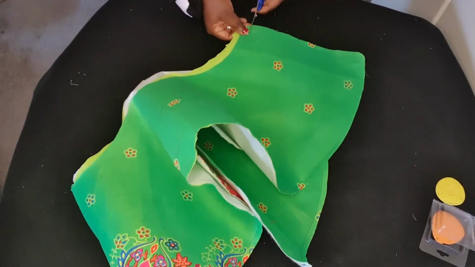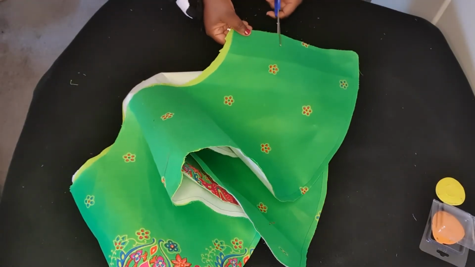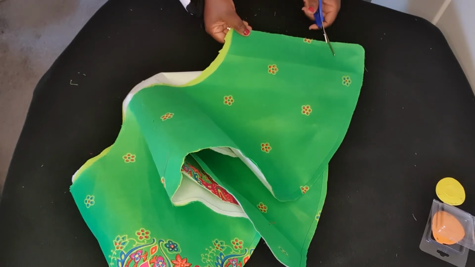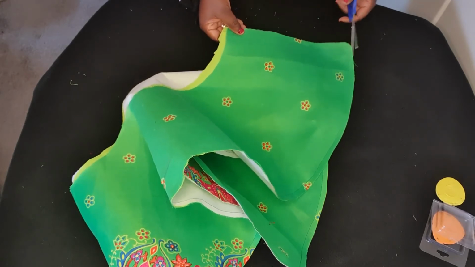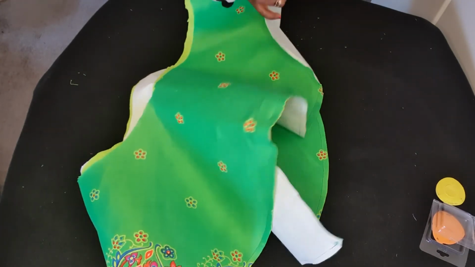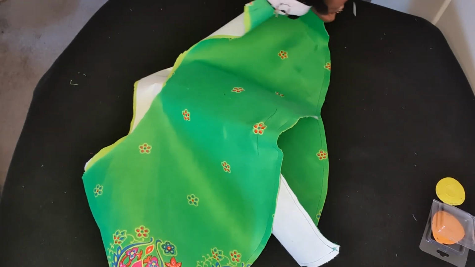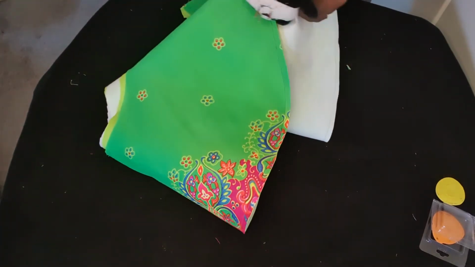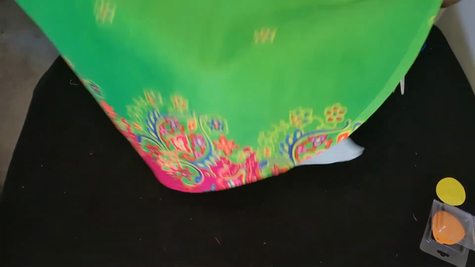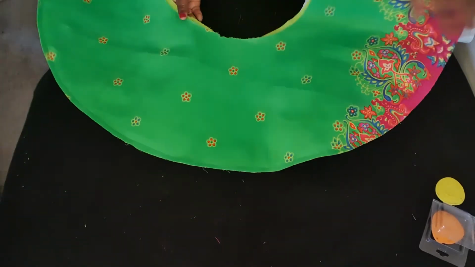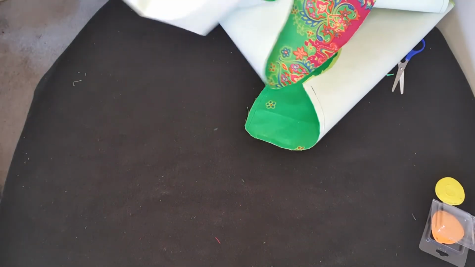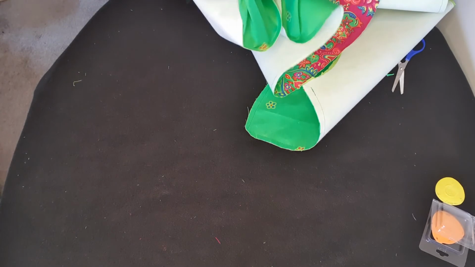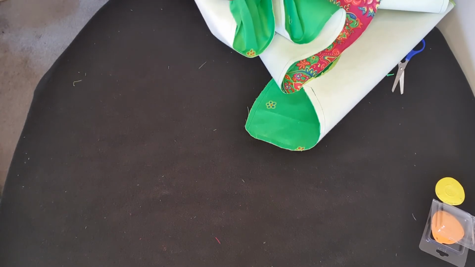And then I'm just going to flip it to the right side and press it. So what I did is I cut off these corners so that when you turn, the corner will be sharp. Otherwise, your corners won't come out so sharply. Because you want the corner to also turn and look sharp nicely.